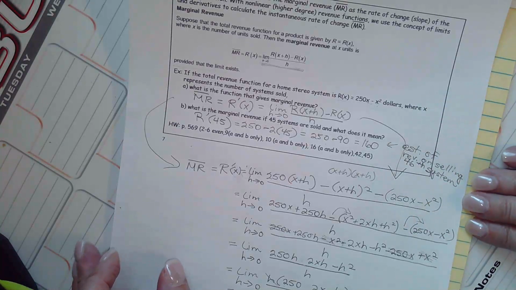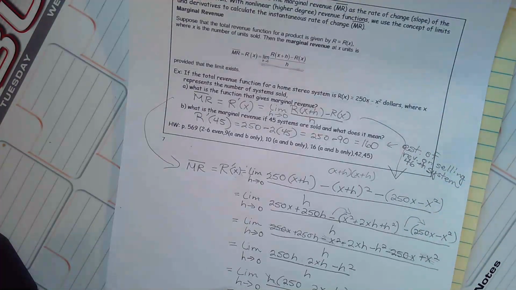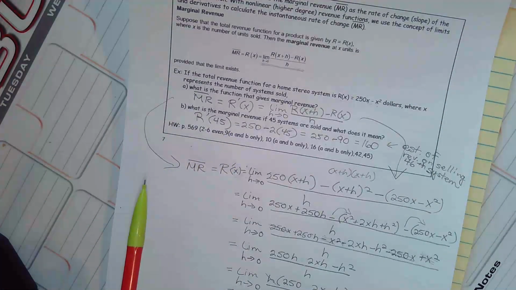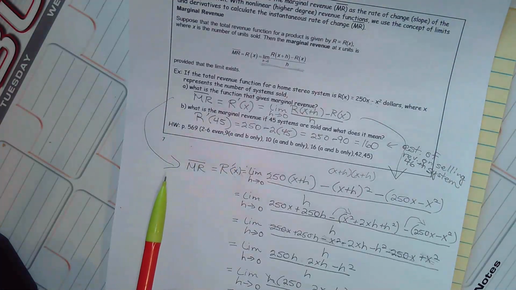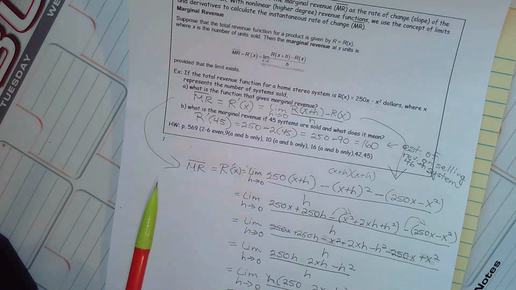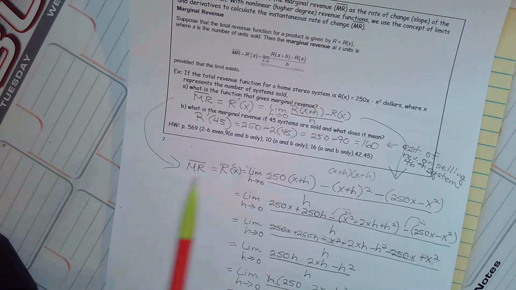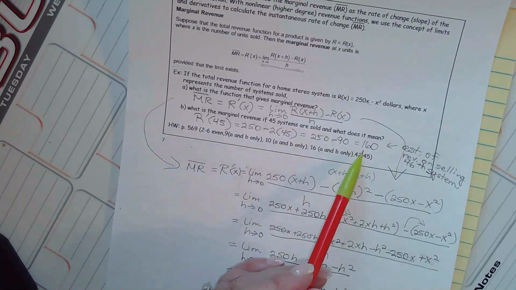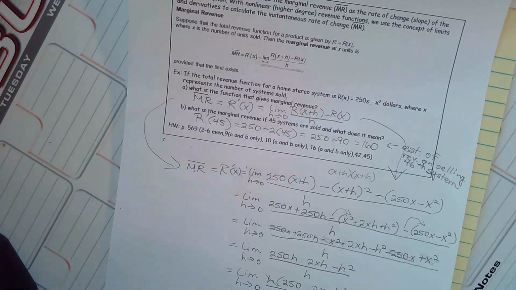All right. So for right now, I know it's kind of an abstract idea there, but that's what they're asking you. What does it mean? It just means for the next item that I would sell, what's my instantaneous rate of change in my revenue? That's it. My marginal revenue. So my marginal revenue for the next system would be 160. That's it. So that's what you're doing.